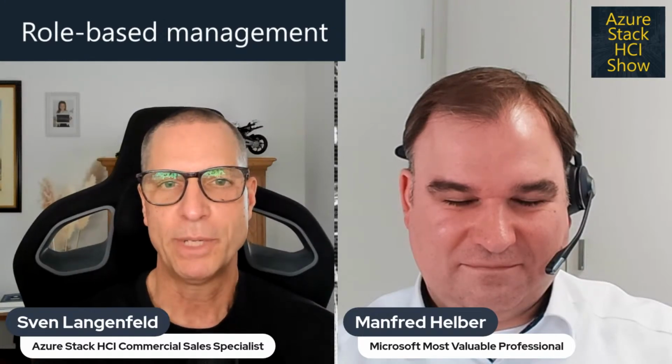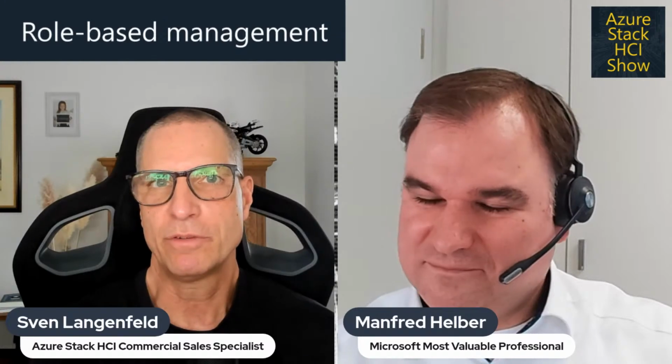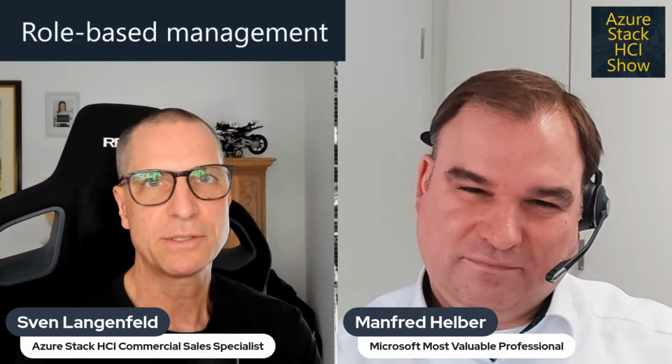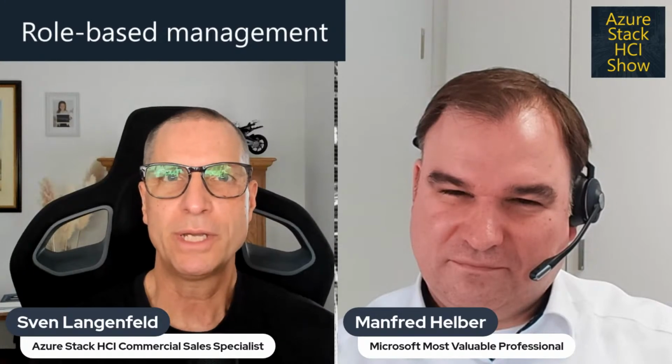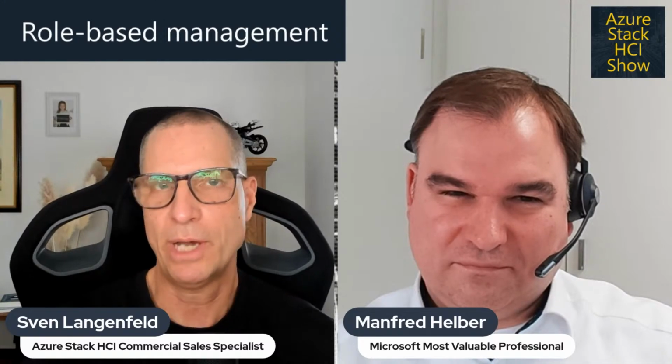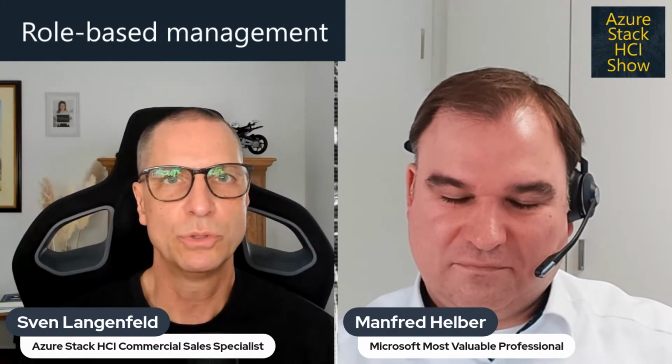Today, we will talk about role-based management of VMs and clusters. You all know that in Azure, we have a feature called role-based access control. And today we want to talk about the question, how can we manage access control to clusters and VMs in larger companies, for example, where you have different departments and some are allowed to do things and others are allowed to do other things.